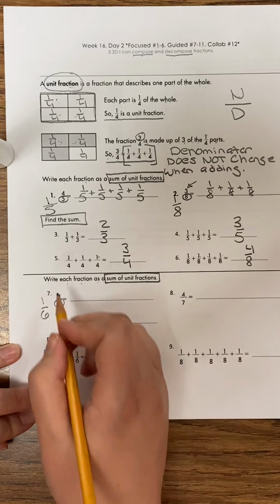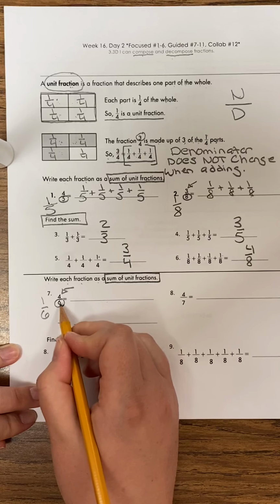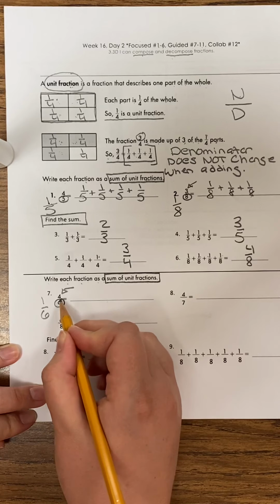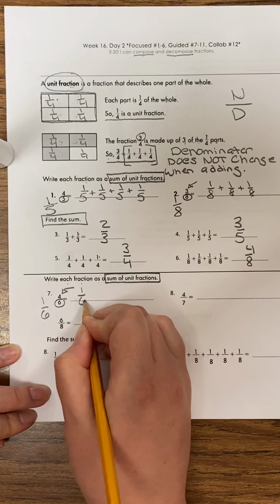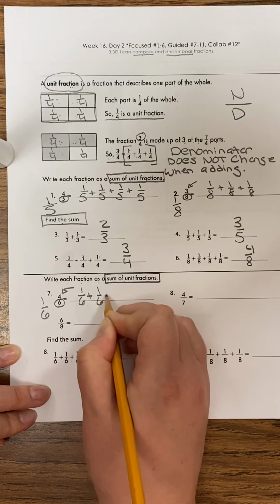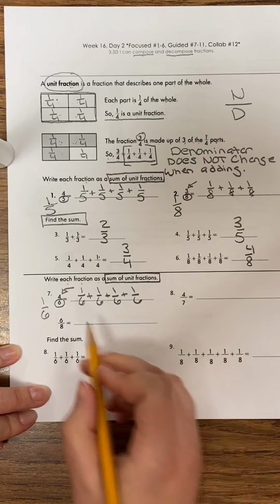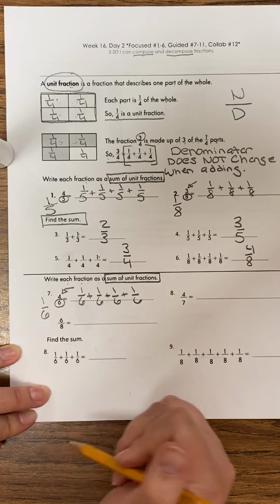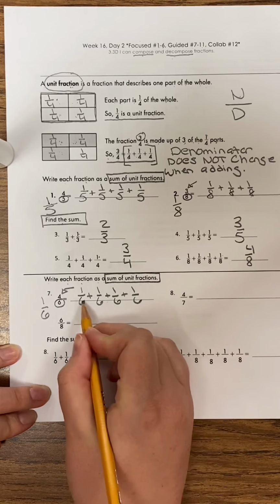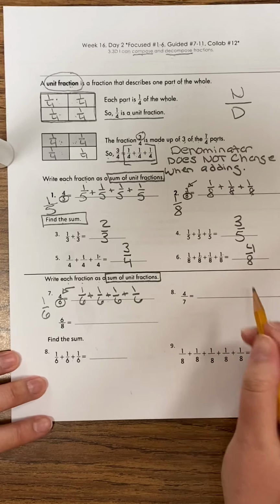Very good. How many times do you think we're going to add 1/6 to get this number? 4 times. So 1/6 plus 1/6 plus 1/6 plus 1/6. That adds up to 4/6. Same exact thing. Decomposed, composed.